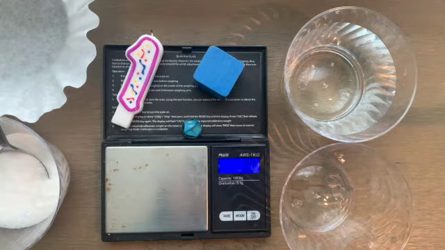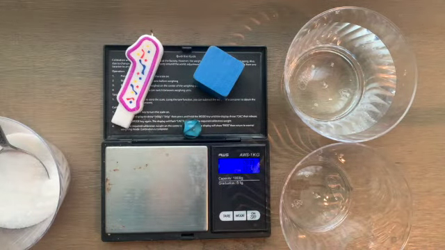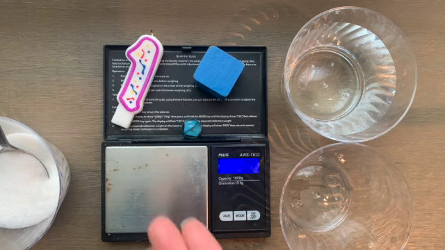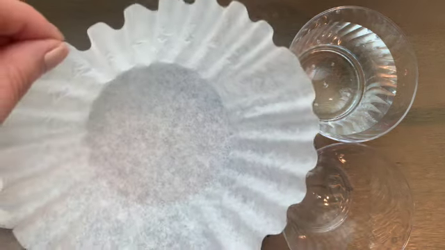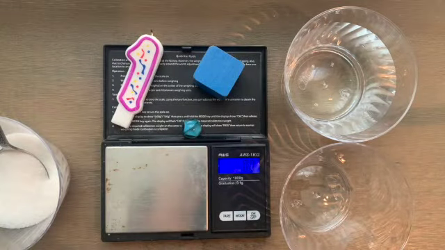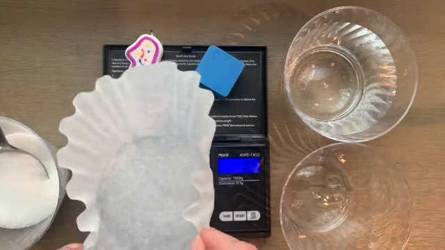Now, the only difference between measuring a solid and a powder is that a powder cannot just be easily placed on the scale and then removed. Therefore, we need to use something to keep the powder together and keep all of the sample contained. We use what is called a weighing paper. Since we don't have weighing papers in our lab, you can also use just a sheet of paper, or another handy tool is a coffee filter.